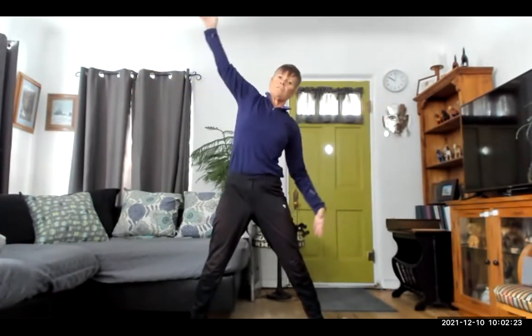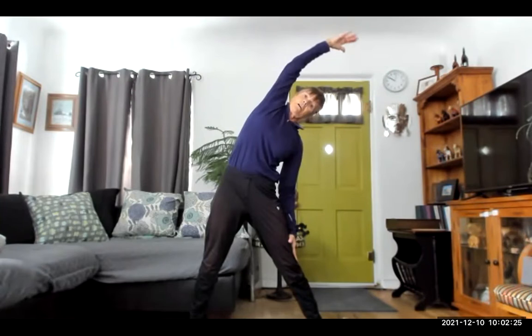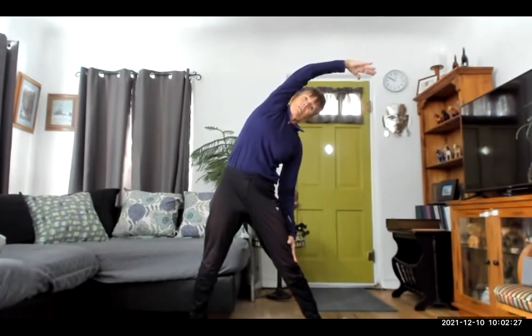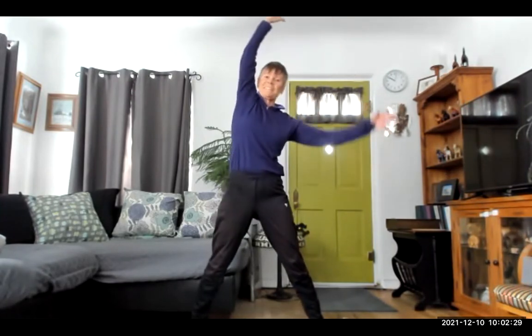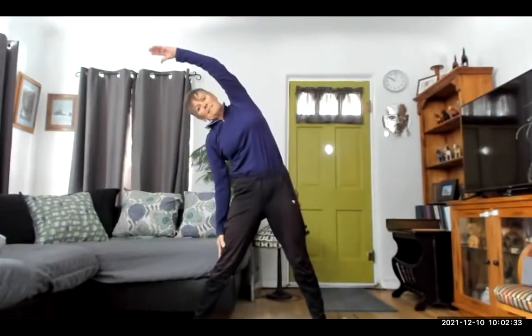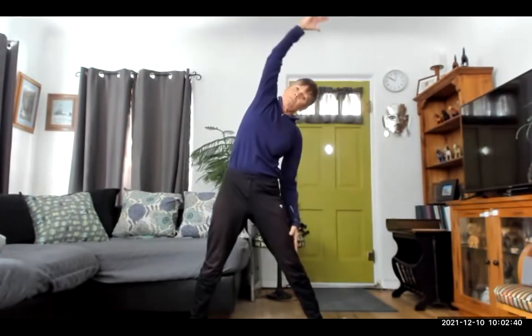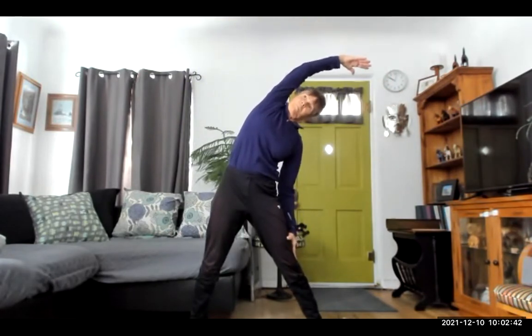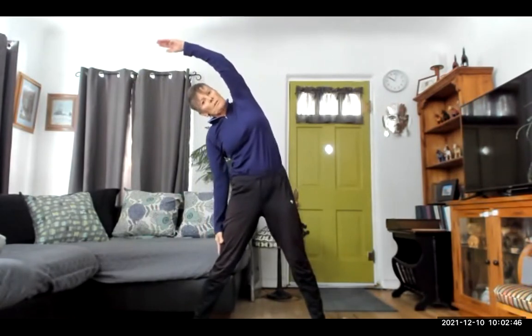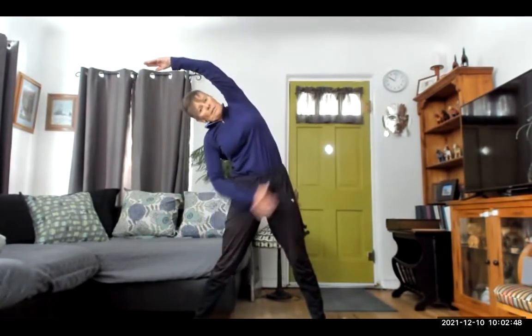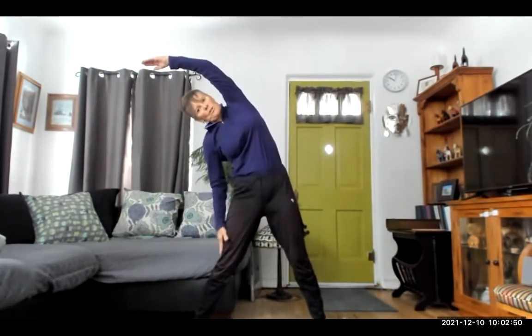Inhale, let your right arm come up as your left hand slides down your left thigh. Exhale, that's the exhale. Inhale, come back up, and exhale, right hand down your right thigh, left arm up and over. And just go back and forth a few times. Here we're involving one long kinetic chain, the lateral sheath of the body.